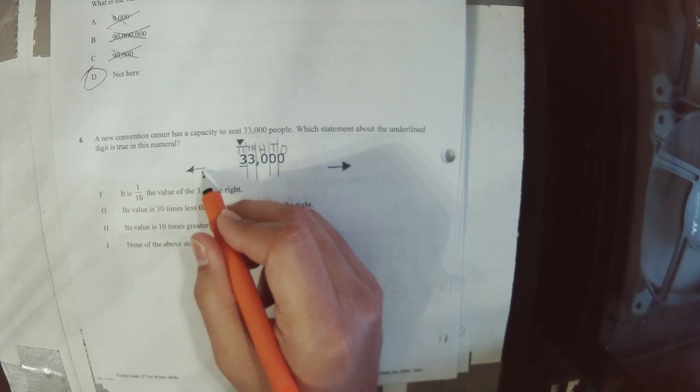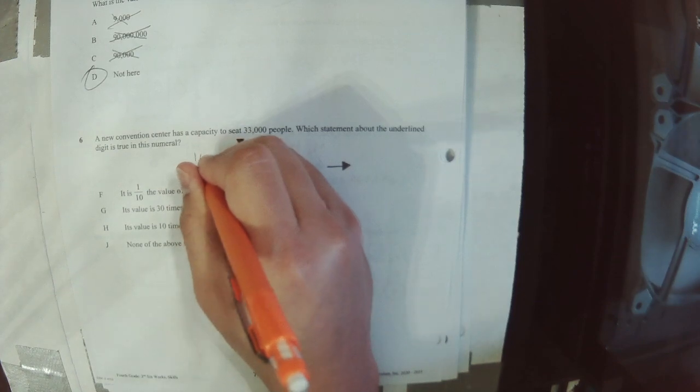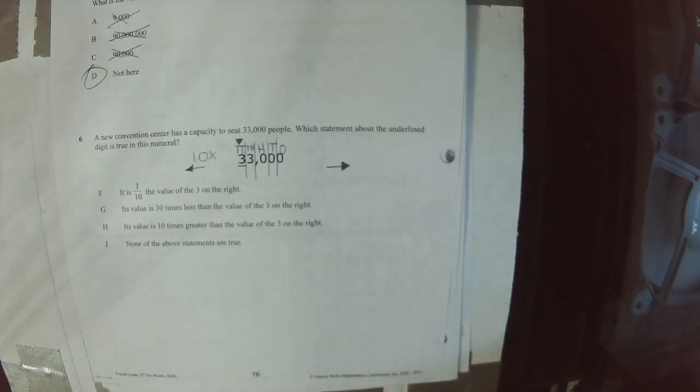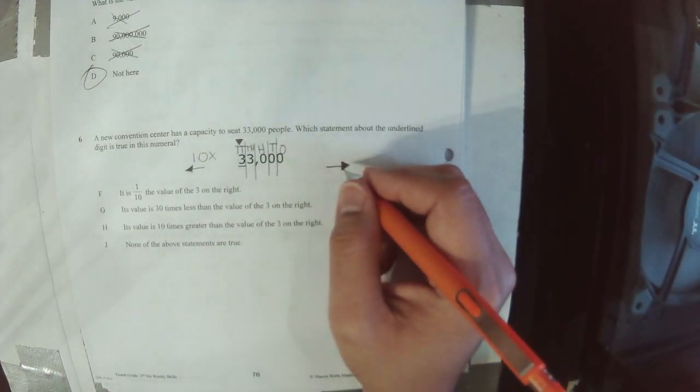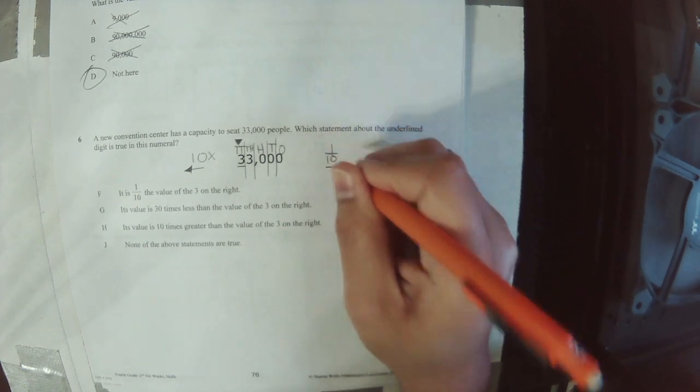What is the only answer if my place value is bigger? How much bigger is it going to be? 10 times. 10 times bigger. What about if it's smaller, though? It's not 10 times smaller. What would it be? Jadine? Ten less? There's a 10 somewhere in there, but it's not just 10 less. It's 1 over 10, right? Yep, 1 over 10, 1/10.